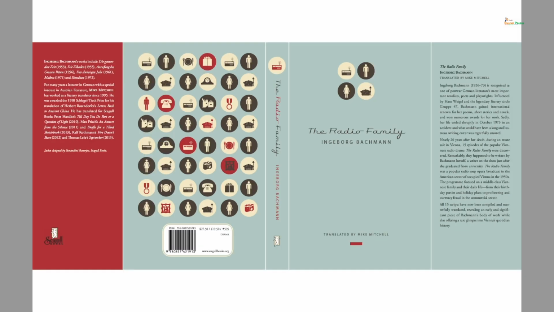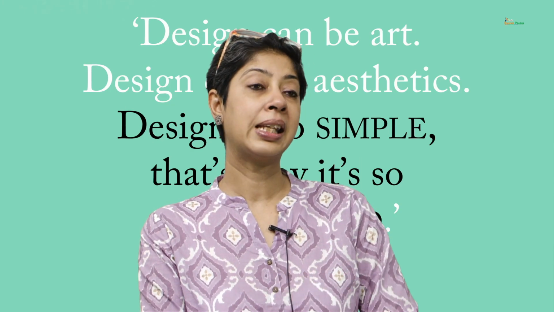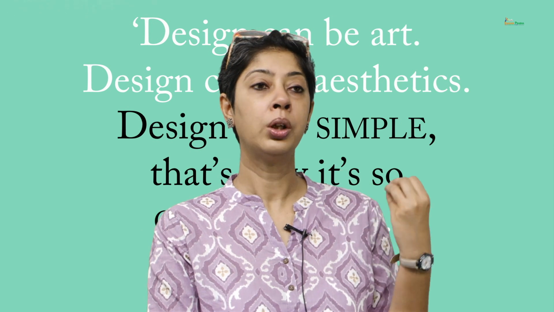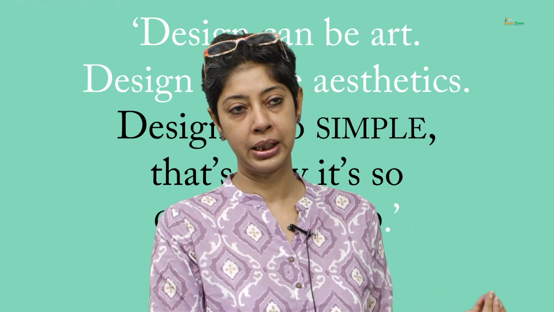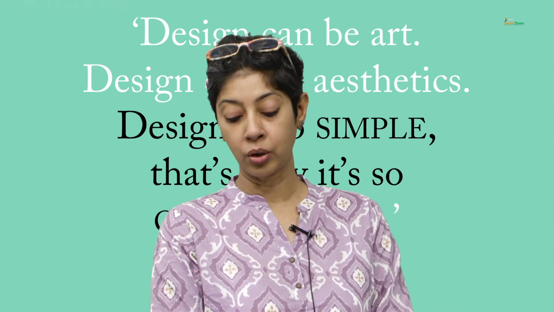Now, often in book publishing, we tend to design the front cover of the book first. So I did the front cover showing the father and the mother, the man and the woman icons, as you can see. Then there is the radio, and there is a picture of a sofa to indicate that when the radio play went live, perhaps on Sunday evening or Sunday morning, the entire family got together, sat on the sofa, and listened to the radio play about the radio family. That is all that I wanted to indicate on the front cover.